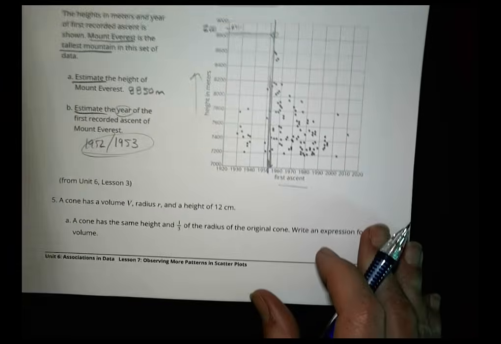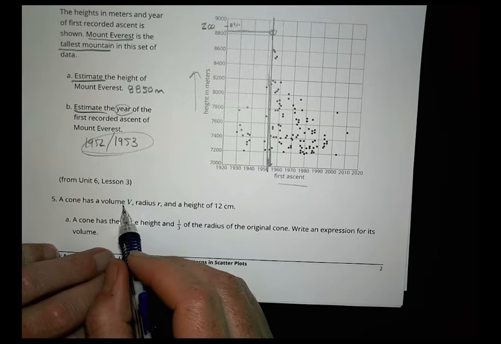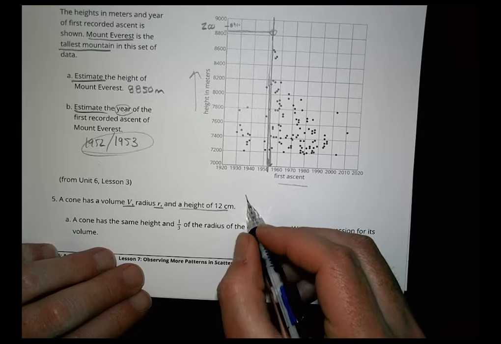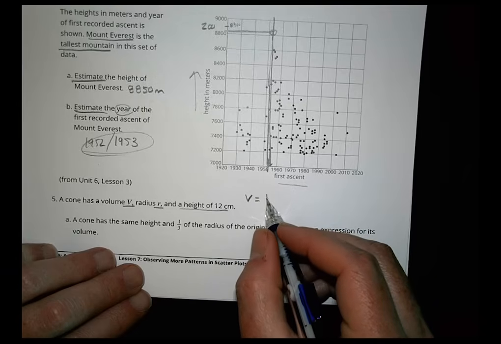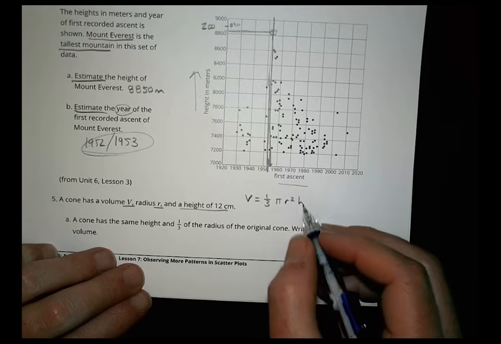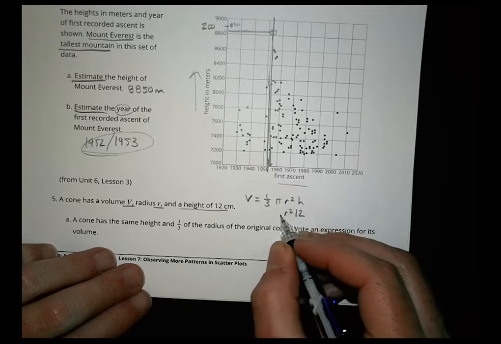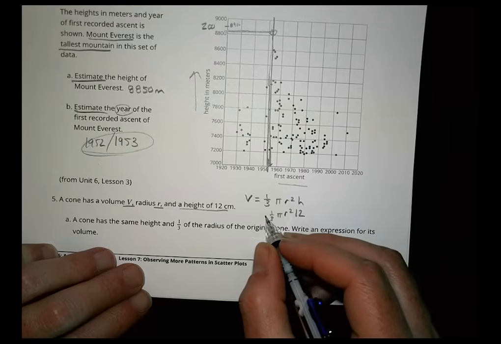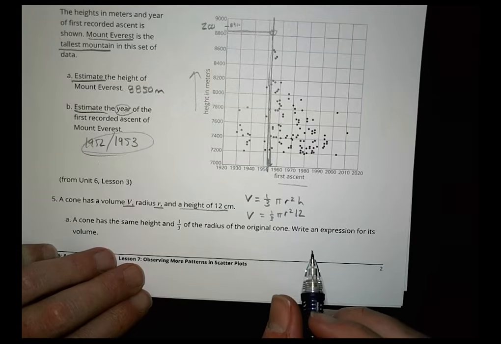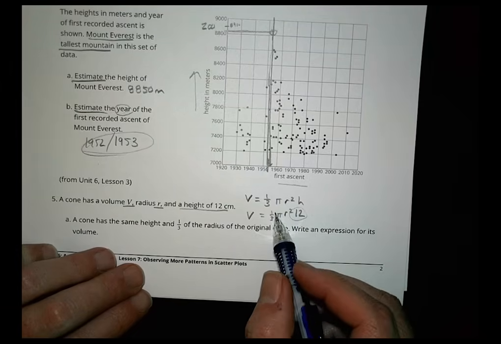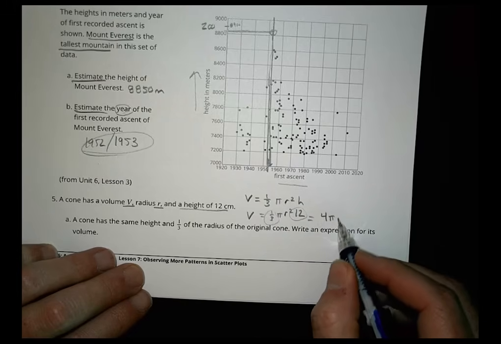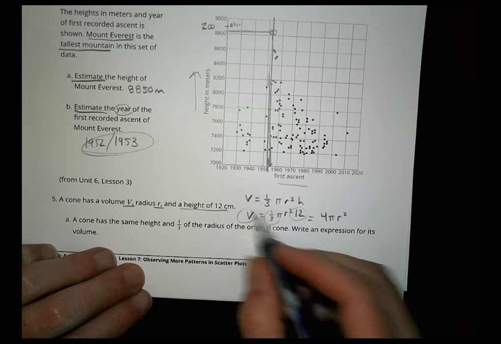And number 5, it says a cone has a volume V, radius r, and height of 12. So remember, our cone has a volume of V, which goes with the 1/3 pi r squared h. And we know that the h is 12, the radius squared, and pi, and 1/3, and then all equals V. That's what we know so far. Now, 12 times 1/3 is equal to what? 4. So 4 pi r squared is the value of V.